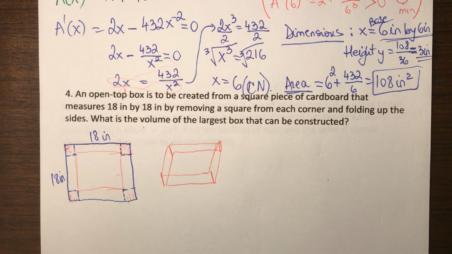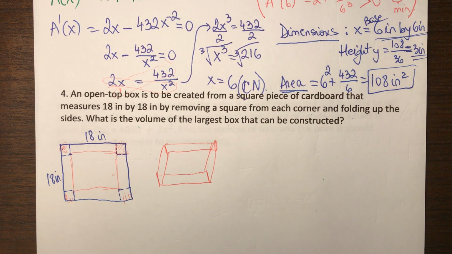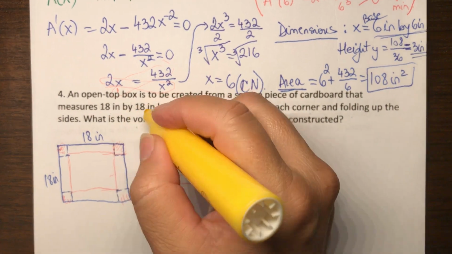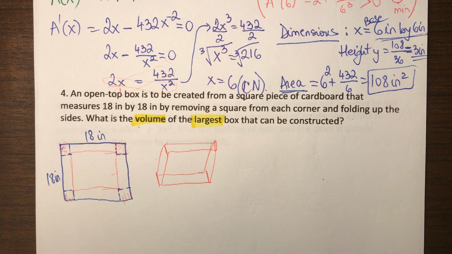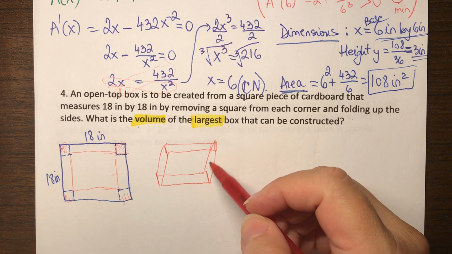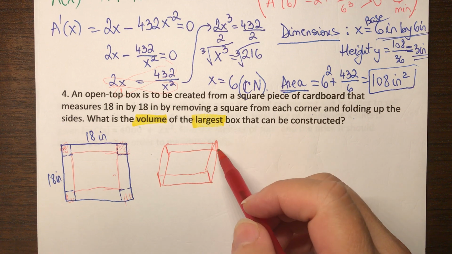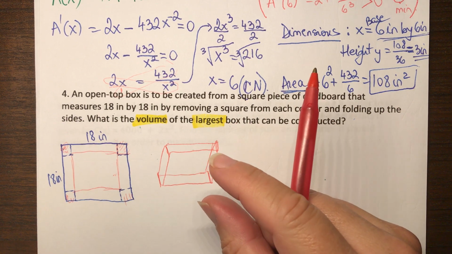Okay, all right. So it says, what is the volume of the largest box that can be constructed? In other words, you're trying to make the largest possible volume. In other words, maximizing the volume. Okay, so how do I do that? Well, the question is, how am I going to cut these little corners in order to make this box as big as possible? So if I cut small corners, the base is big, but the height is going to be pretty shallow, right?